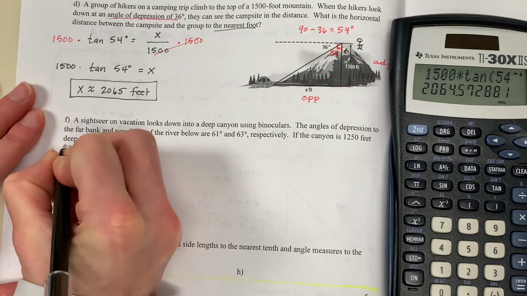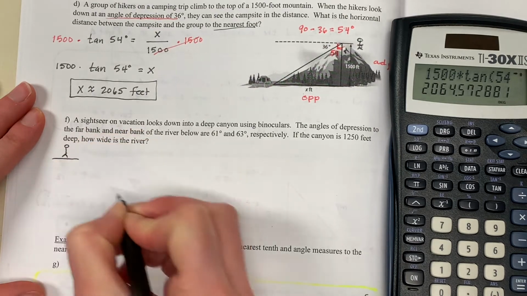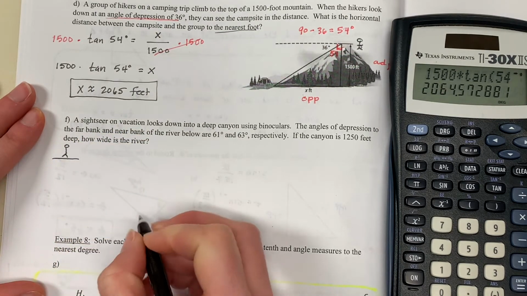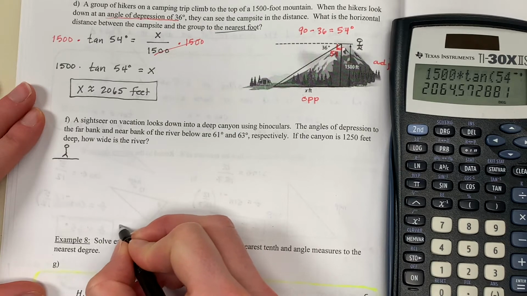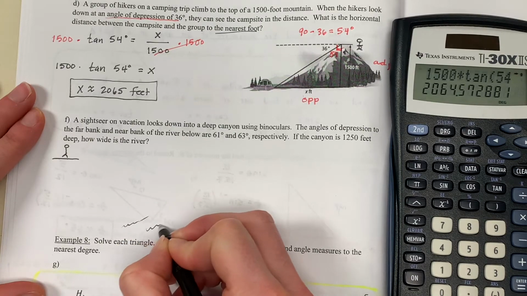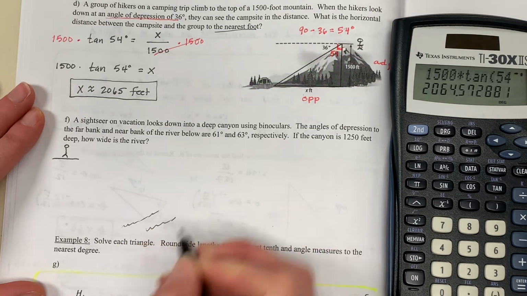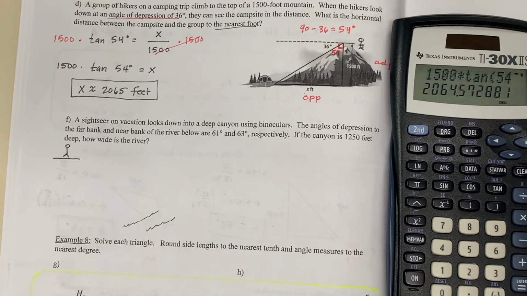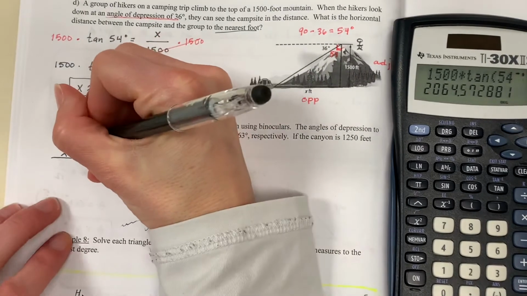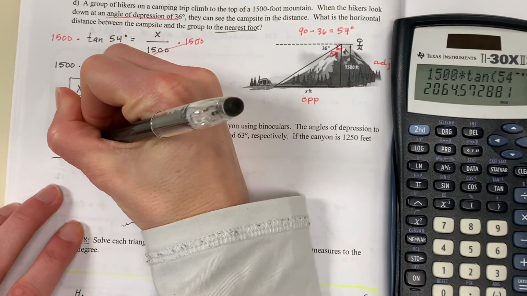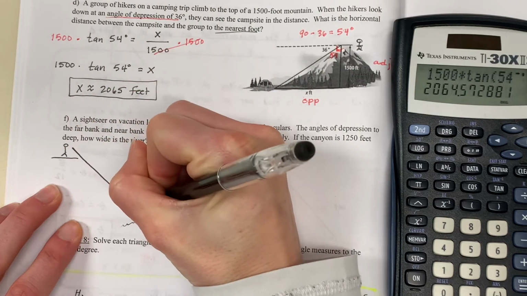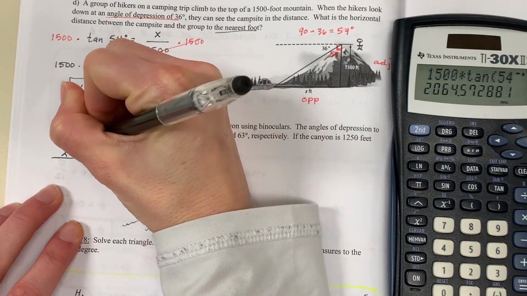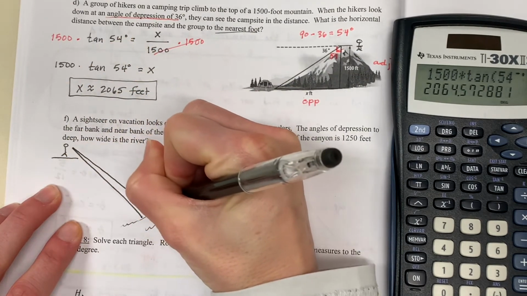So he's up here at the top, and he is looking down into a canyon. Now, our sightseer sees a river. Okay. Now, he is looking at the near bank and the far bank of the river. Okay, so here is him looking down at the near bank, and here's him looking down at the far bank.